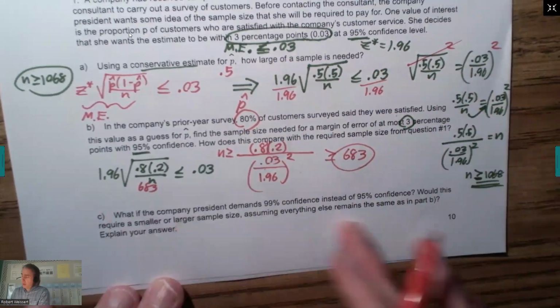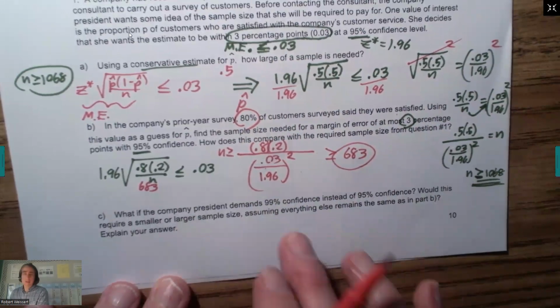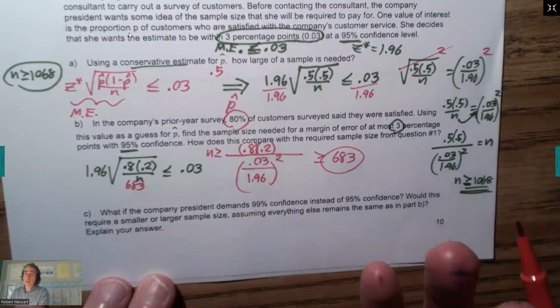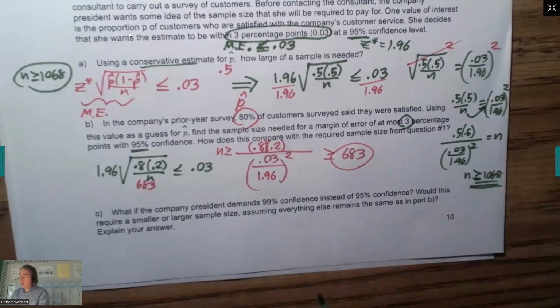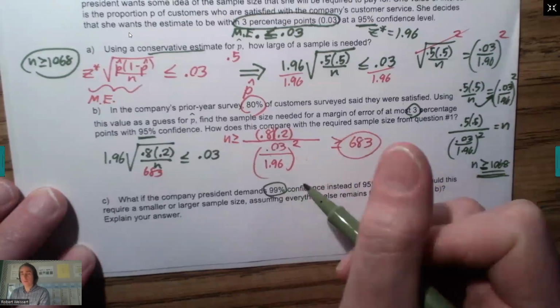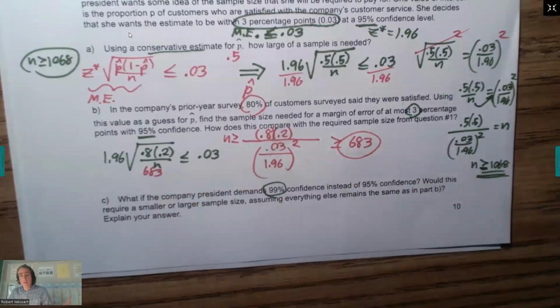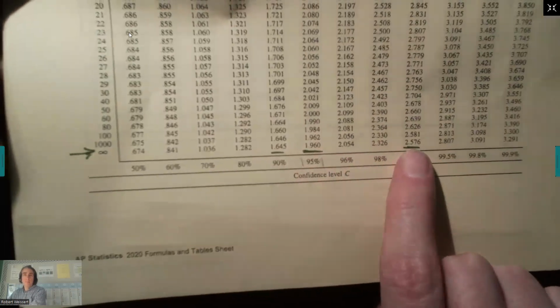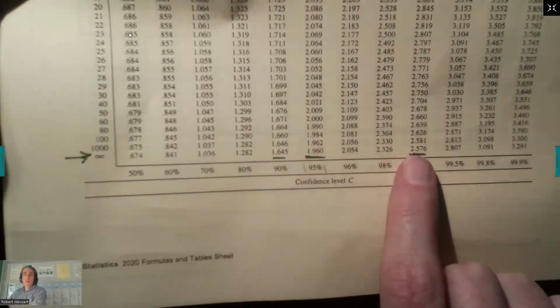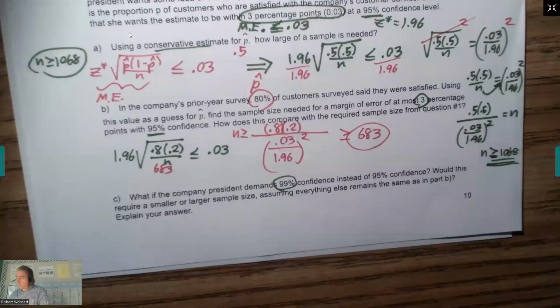And finally, on part C, it says, what if the company president demands 99% confidence instead of 95% confidence? Would this require a smaller or larger sample size, assuming everything else remains the same as in part B? Well, see if you can figure it out. All right, let's play with the numbers, right? We want 99% confidence. What does increasing that confidence level do? Well, think about your table, right? Go to table B. If you got all these levels here, look at your z star. 95% is 1.96, but if I go up to 99%, that's going to actually increase the width, right? 2.576 is your z star.